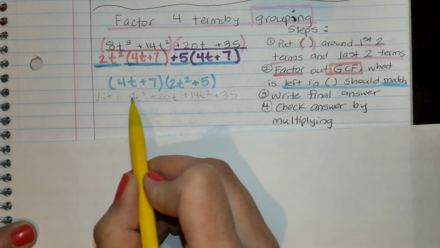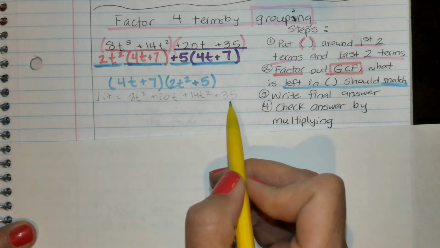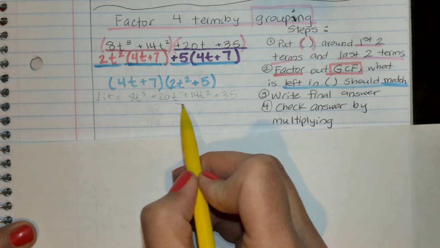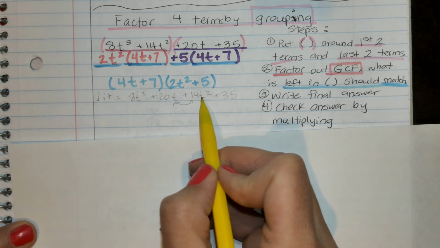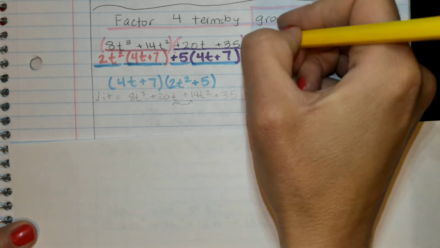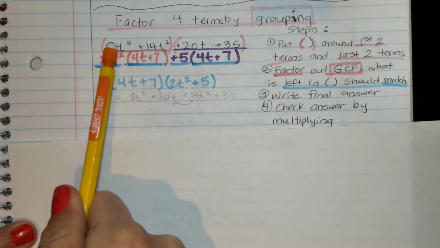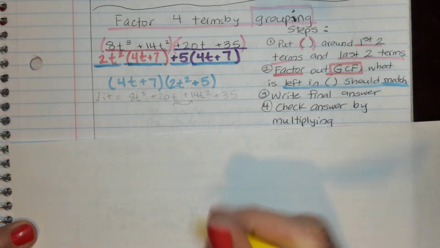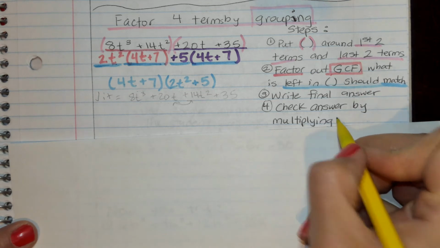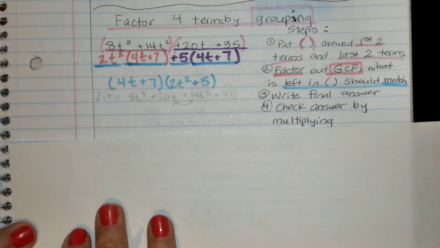What I want to make sure I do is write my answer in standard form. So I want to make sure I would switch these two. And I can just mentally check it. If I switch 14t squared and 20t, it does match with up here. 8t to the third, the 14t squared, the 20t, and the 35. So that is correct. So you can always check your answer by multiplying.